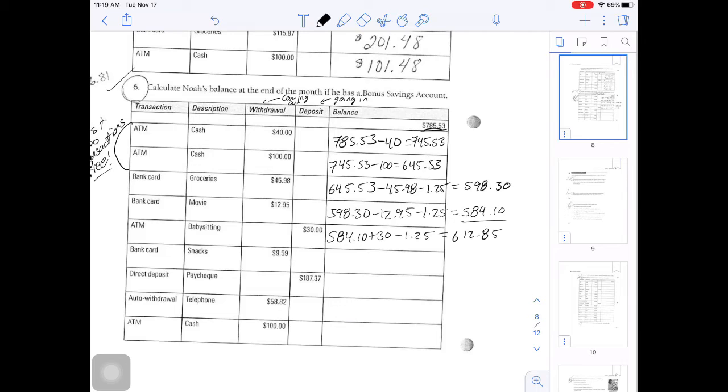$612.85. Then she uses her bank card again, buys snacks, it's a withdrawal. So we are not only paying for those snacks, we're paying to do the transaction of $1.25. Okay, and that will bring us to $602.01.